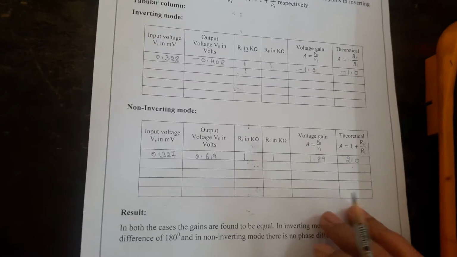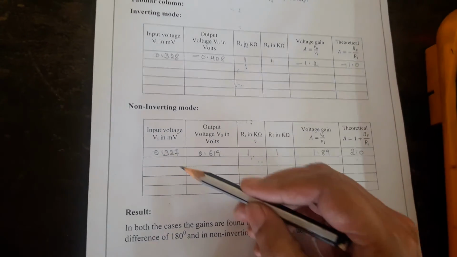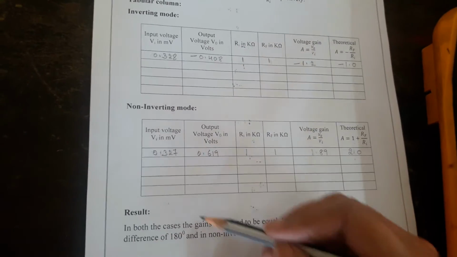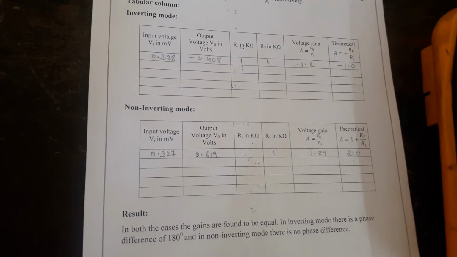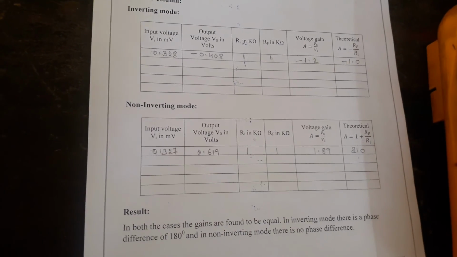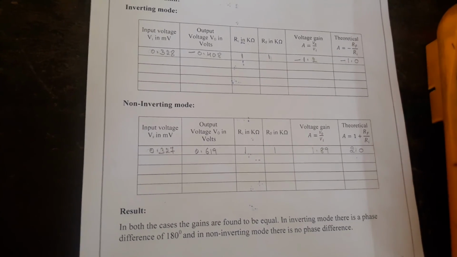In the same fashion as in the inverting mode, you just repeat the experiment for a different set of inputs and tabulate the readings. So this completes the study of the op amp in the inverting and non-inverting mode.